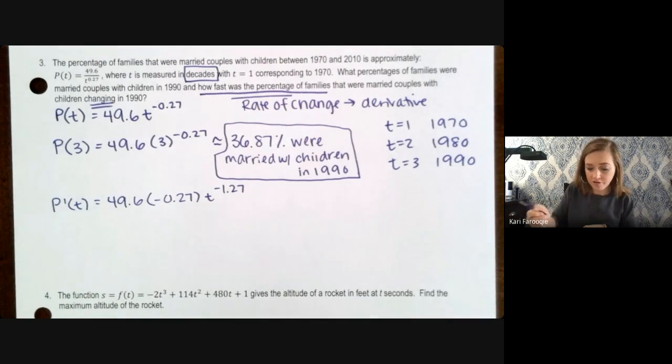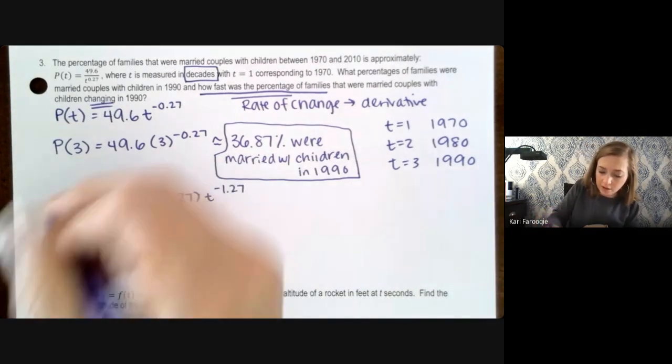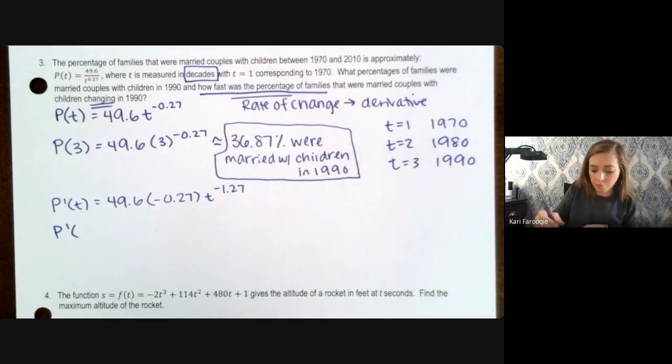All right, so now I have my derivative, and we're going to evaluate that at t equals 3 to determine how that percentage was changing in 1990. So I'm going to take p prime of 3.